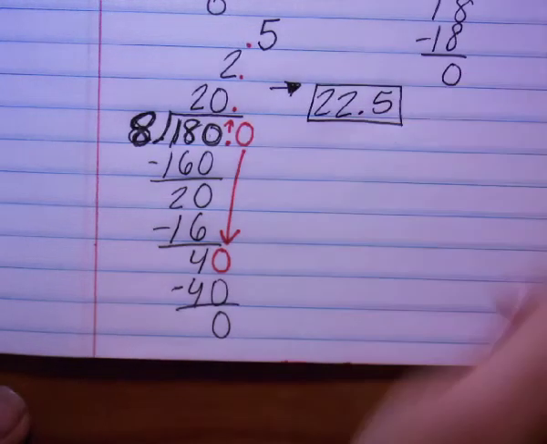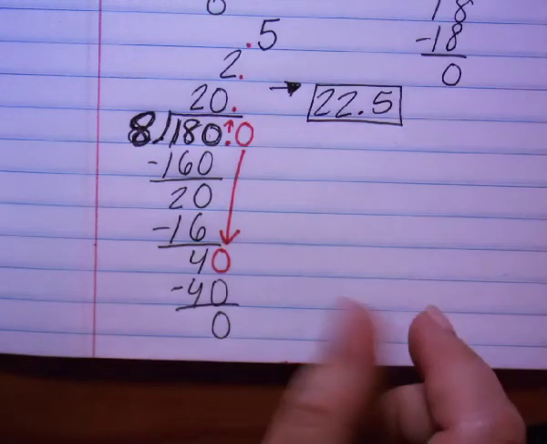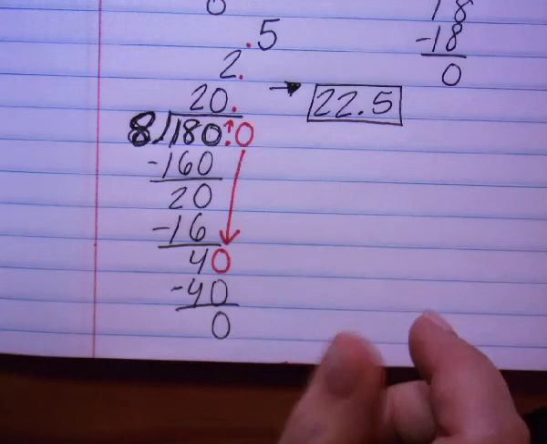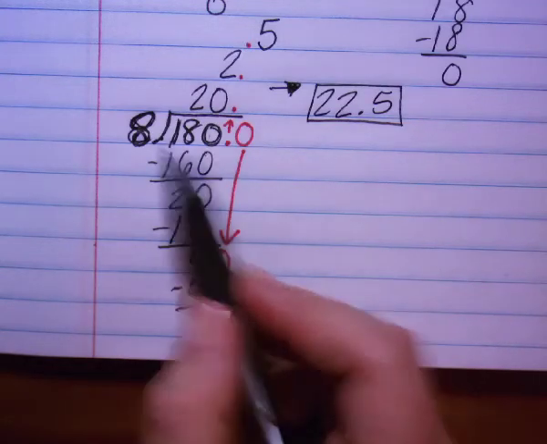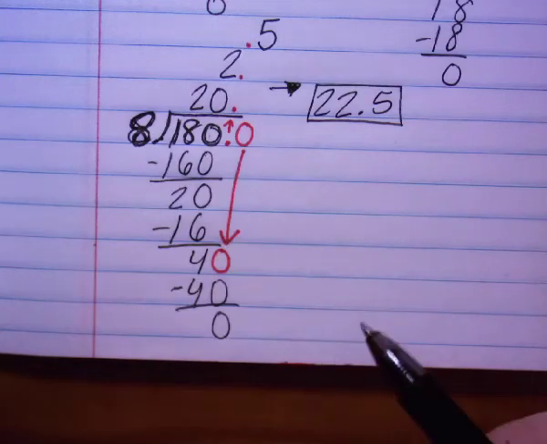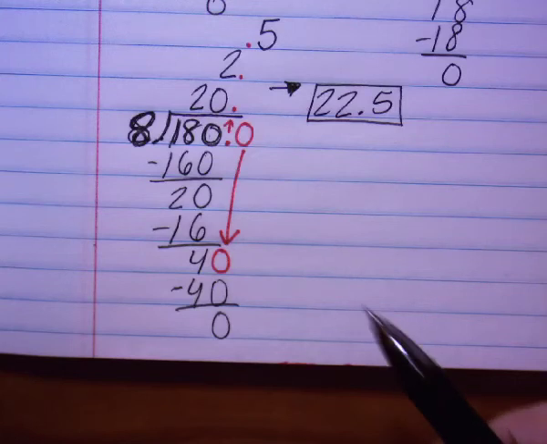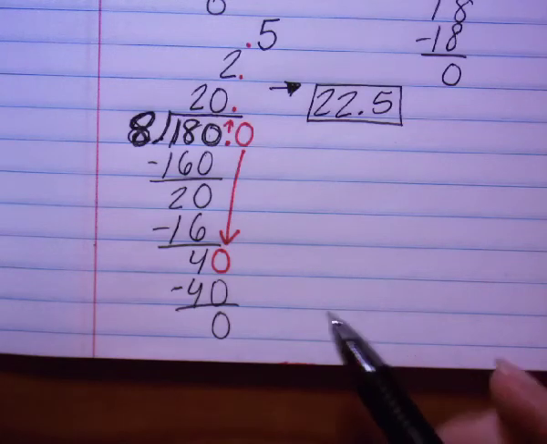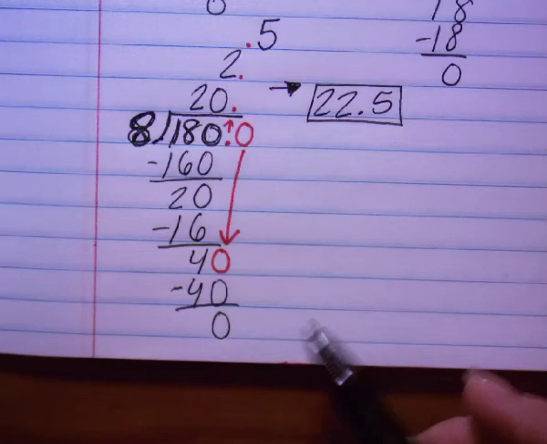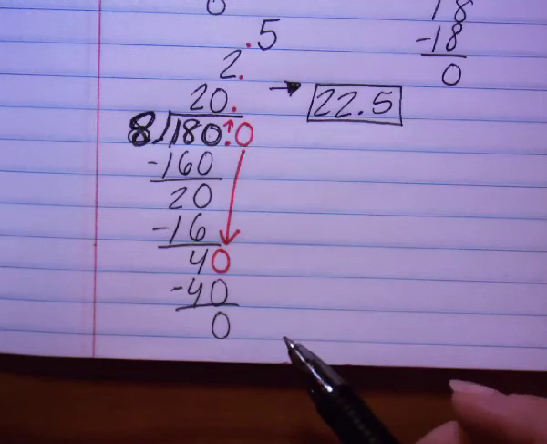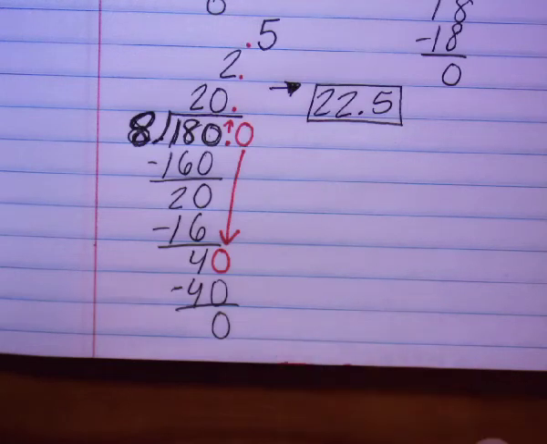22 and 5/10. Let's think about for a second, does this make sense? 180 split into 8 groups. If I'm estimating, I'm thinking 8 goes into 16. I know it goes into 160 20 times. So yeah, 22.5, I can buy that. That makes sense to me, okay?